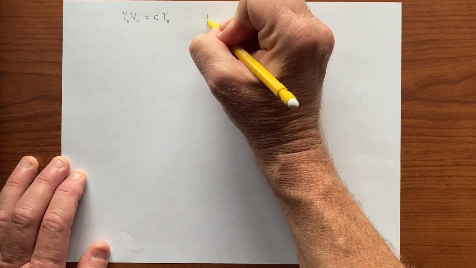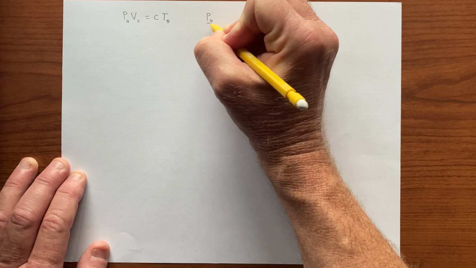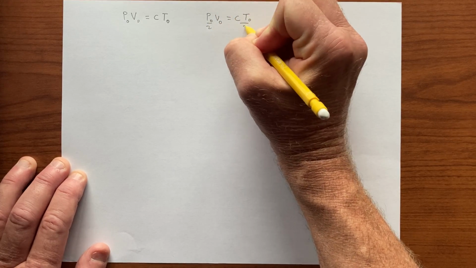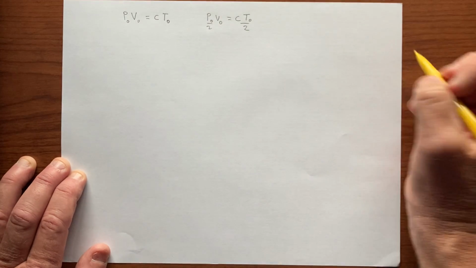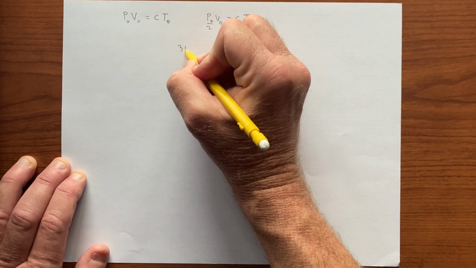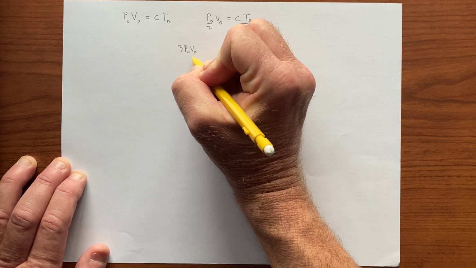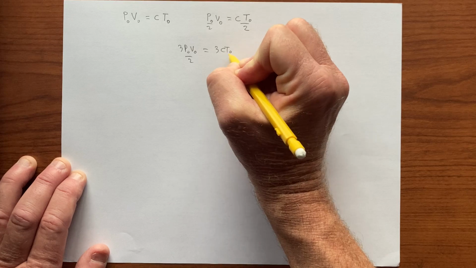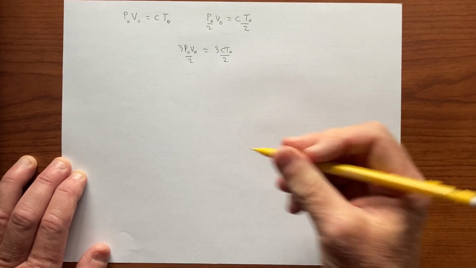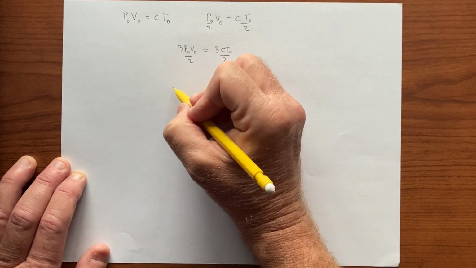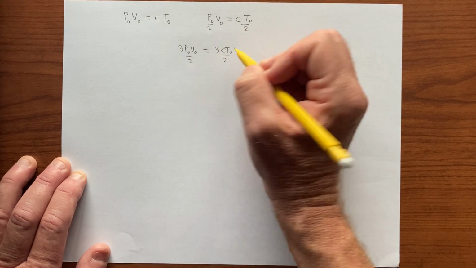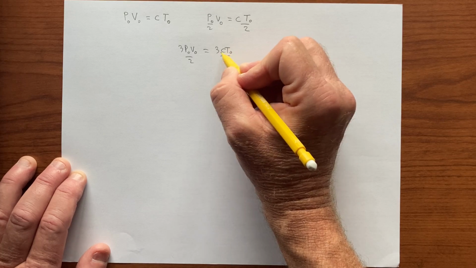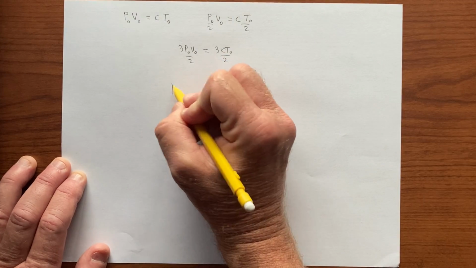And then for the box on the right, we have P naught over 2 V naught equals C T naught over 2. And of course, we see that 3 P naught V naught over 2 equals 3 C T naught over 2. And so basically, this quantity is an energy. So energy is related to this concept temperature. There's some constant there.